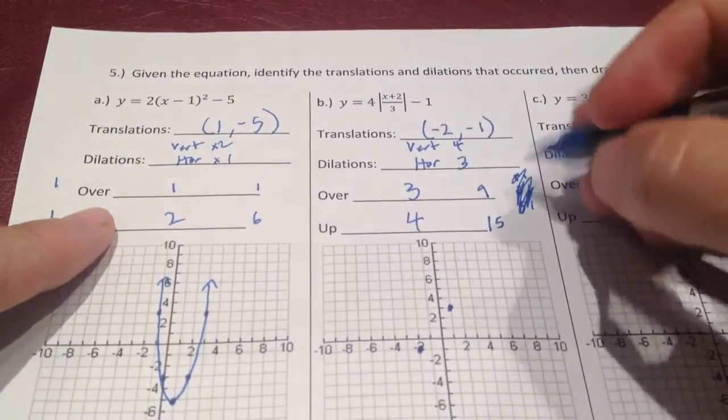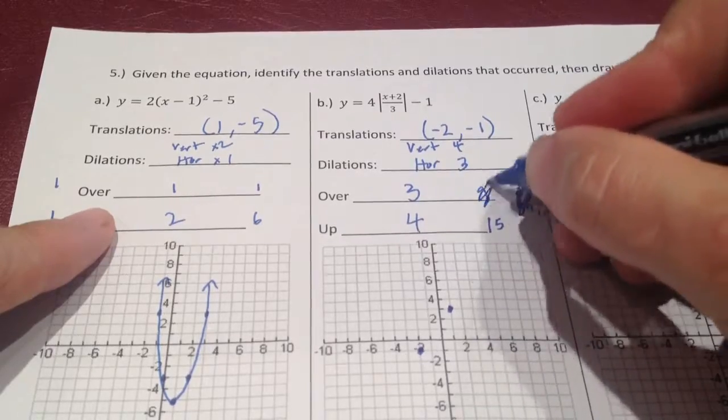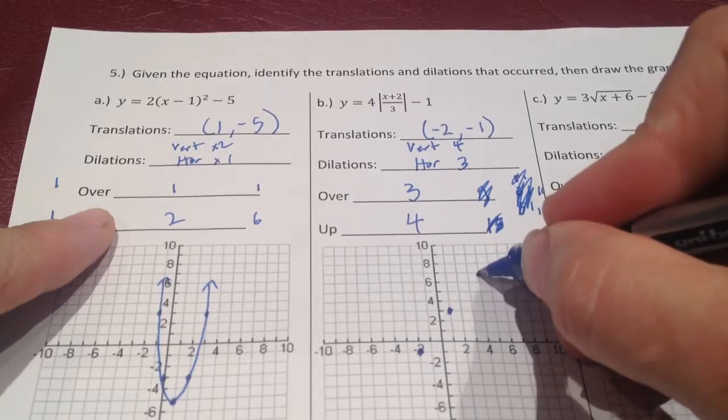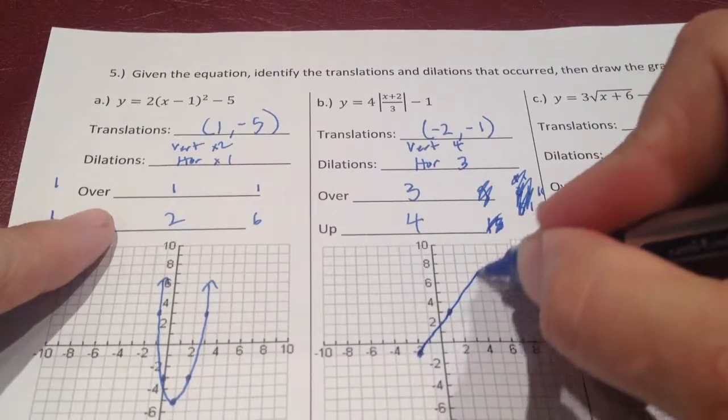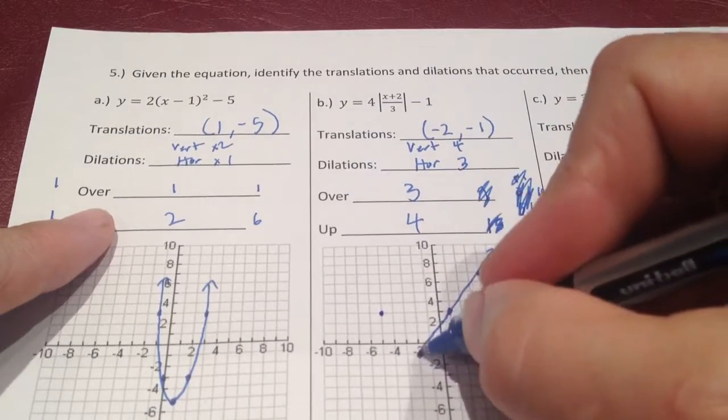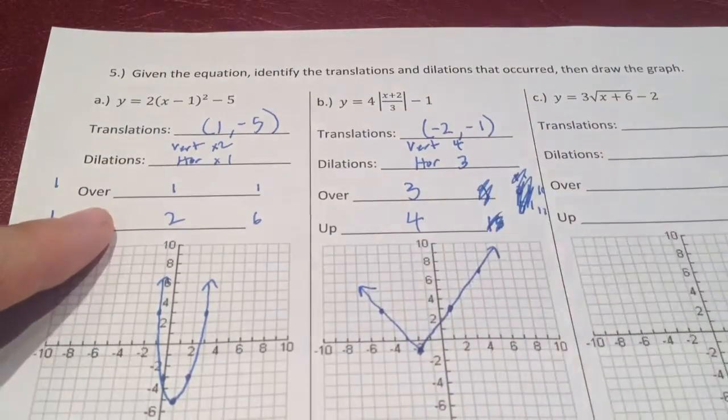This is an absolute value. It'd be 1, 1, 1, 1. So this is 3, 4 all the way across. Ignore that. So over 3 and up 4. So my next point's there. It would look like that. And then I'd have the same back in the other direction. Over 3 and up 4 would look like that. So that's how you do that.